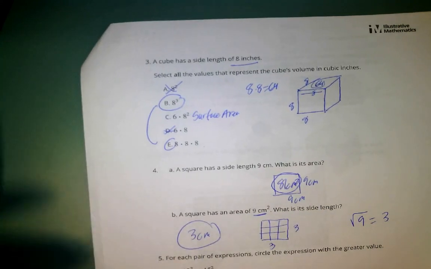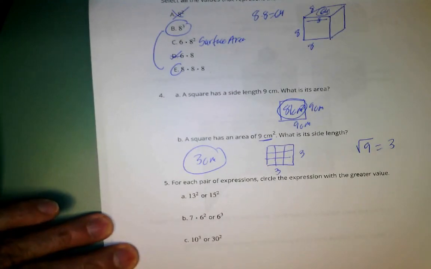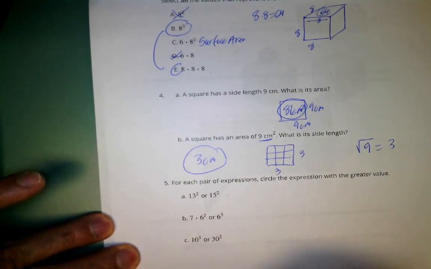Okay, each expression here, which one has the greater value? Okay, well, you could just do the math on this.